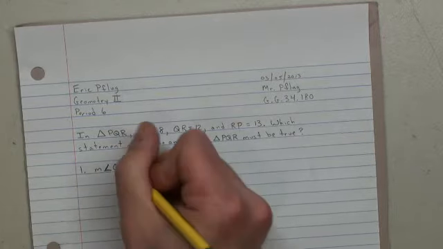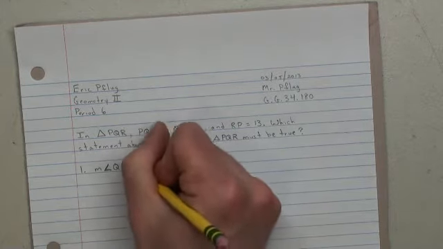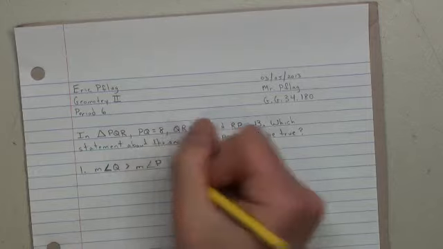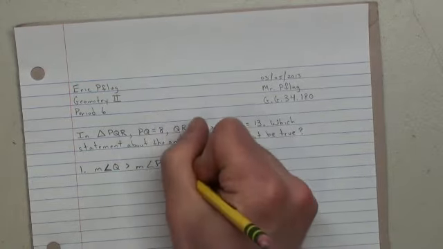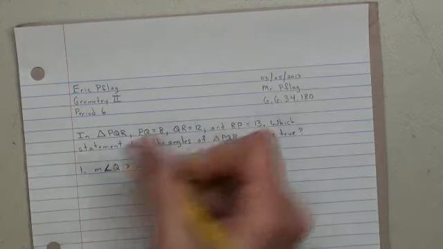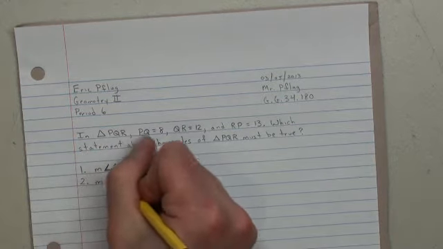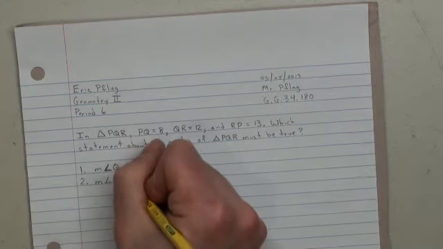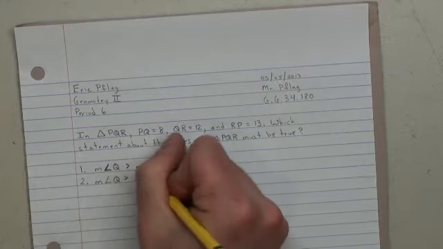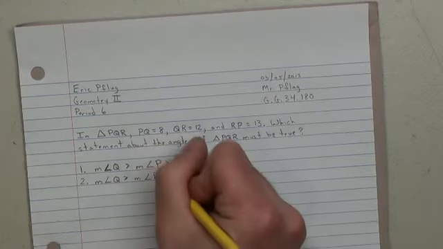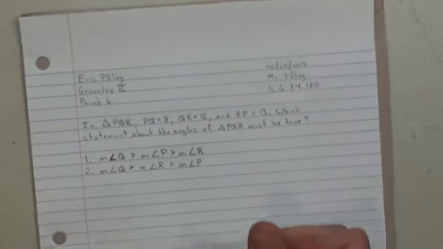The measure of angle Q is greater than the measure of angle P, which is greater than the measure of angle R, or number 2, the measure of angle Q is greater than the measure of angle R, which is greater than the measure of angle P.